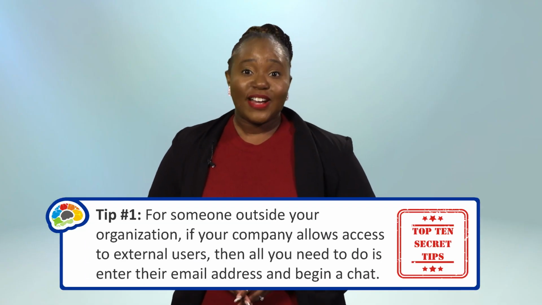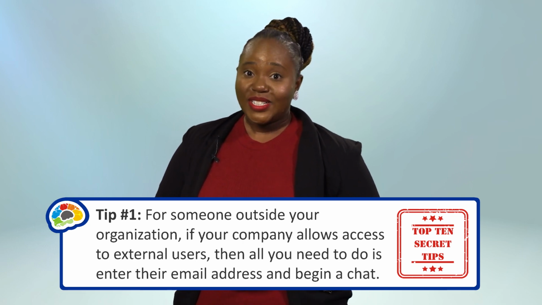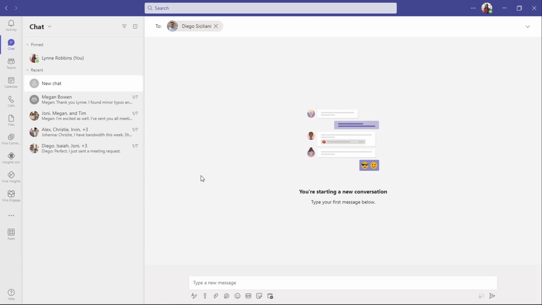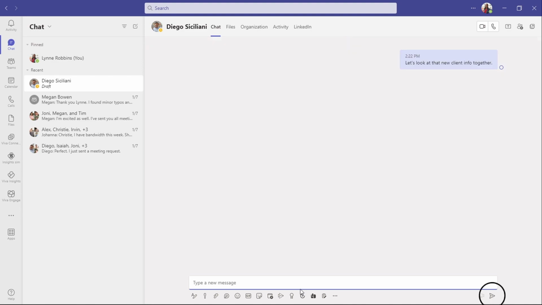For someone outside your organization, if your company allows access to external users, then all you need to do is enter their email address and begin a chat. They'll be prompted to use Teams unless they have a Skype account, in which case they can choose to respond from Skype. Now that I've entered my contact, it looks like all I have to do is type my message where indicated and press enter or click the send icon.